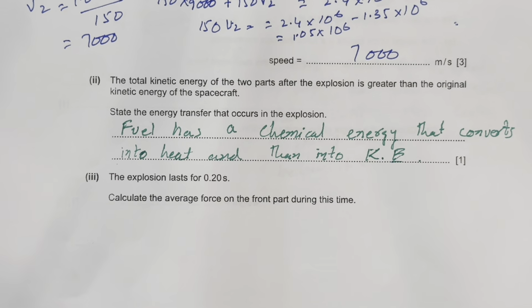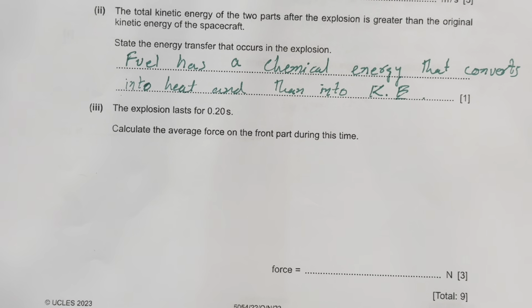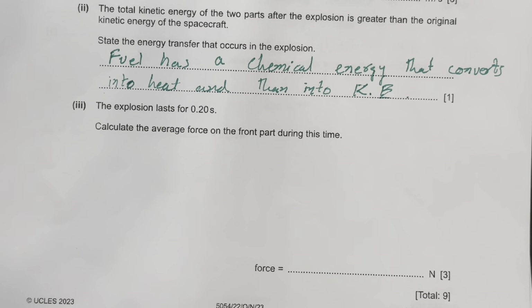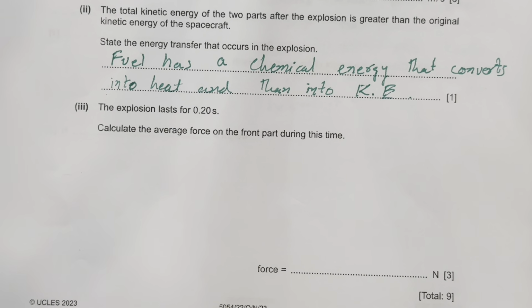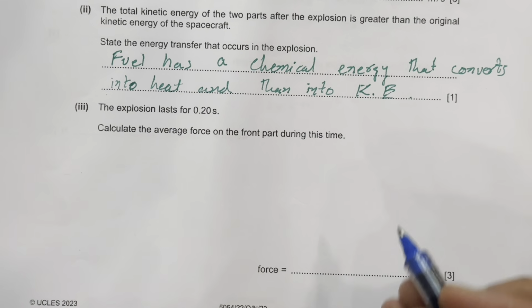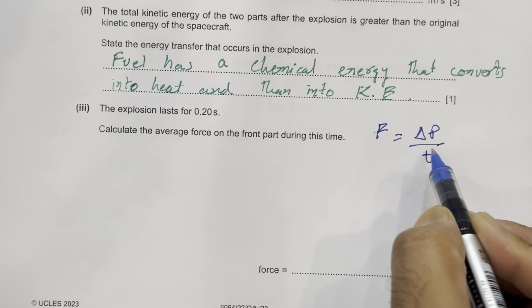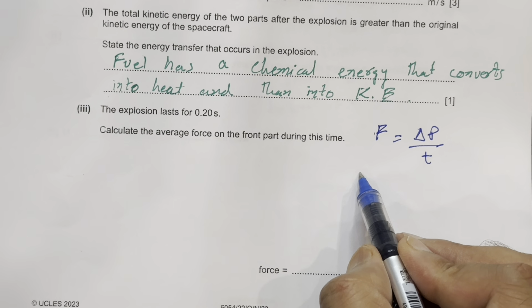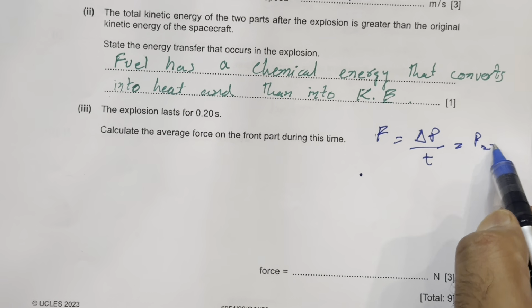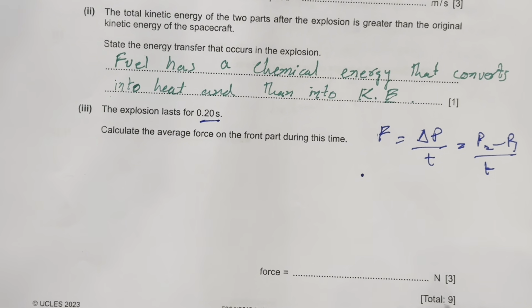The next part: the explosion lasts for 0.20 seconds. Calculate the average force on the front part during that time. We need to calculate the force. We know that force is equal to the rate of change of momentum. So we're gonna apply that. F is equal to the change in momentum, P2 minus P1, divided by time, and time is 0.2 seconds.